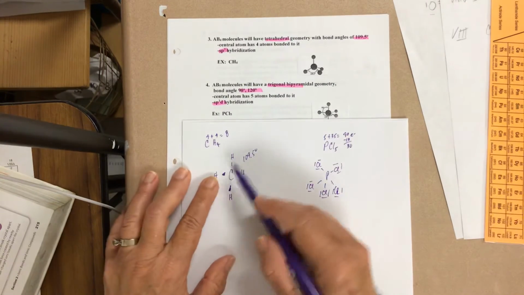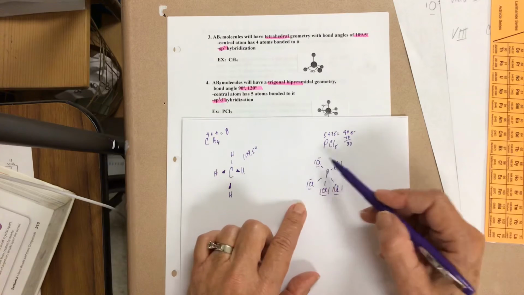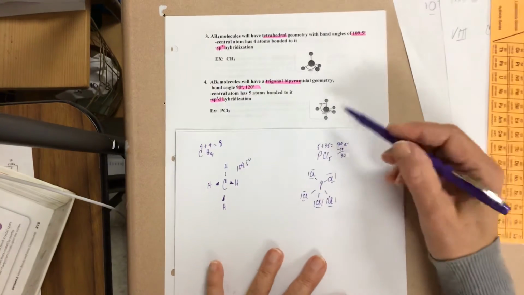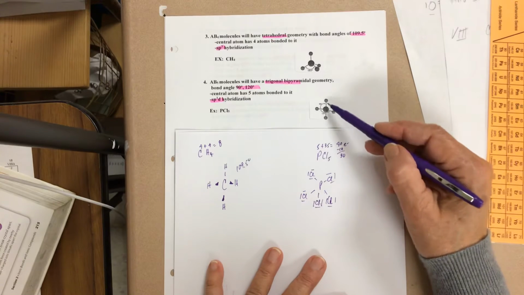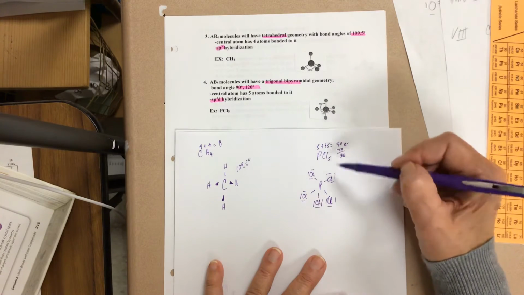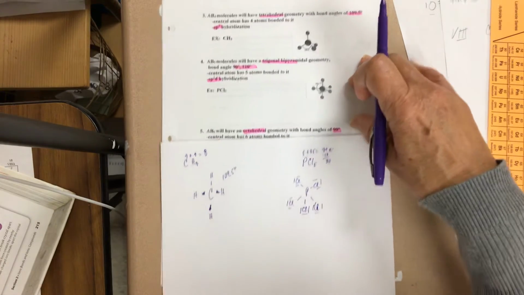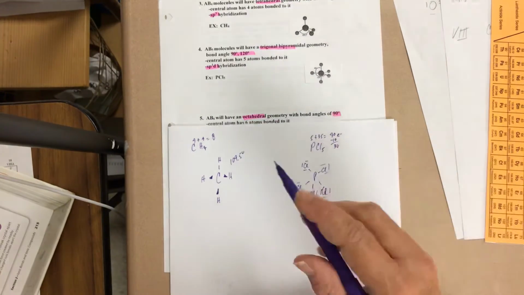Hybridization: an S, a P, a P, a P, and then a D. Okay, here is a drawing that shows you a better visual than what I have on the paper. Okay, next up we have AB6.